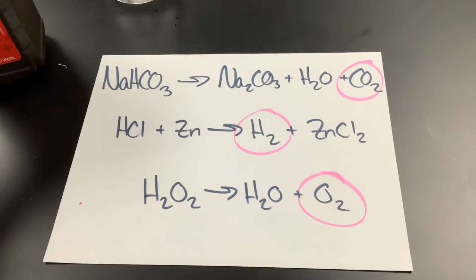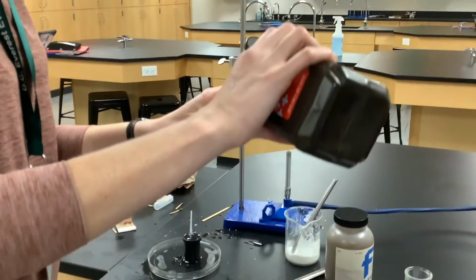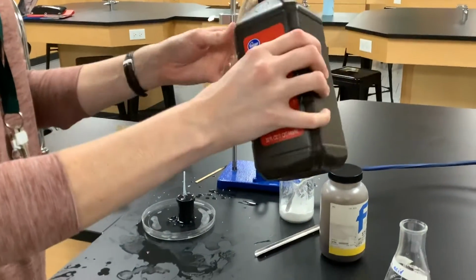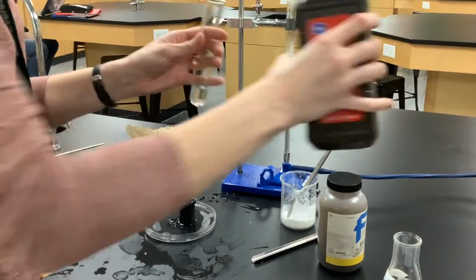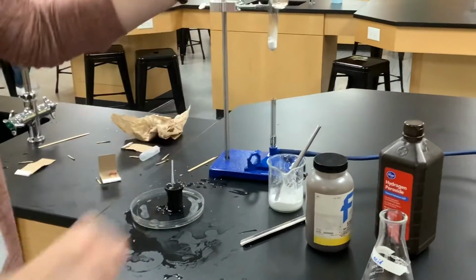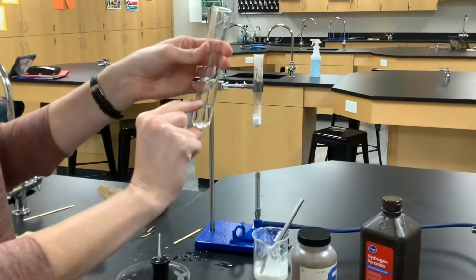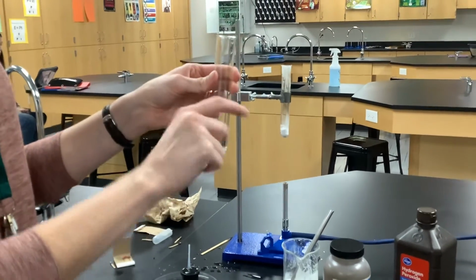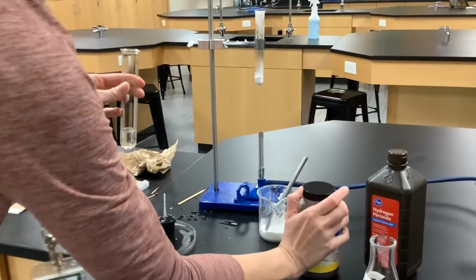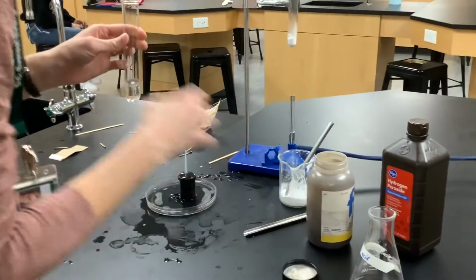So if we put it in here, that light's gonna help that reaction happen a little bit faster, but still not very fast. It's still gonna be pretty slow. We would be sitting here for a long time. So we wanna add something to make that go faster. It's not actually a reactant, it's just a catalyst that's kind of jump-starting that reaction.